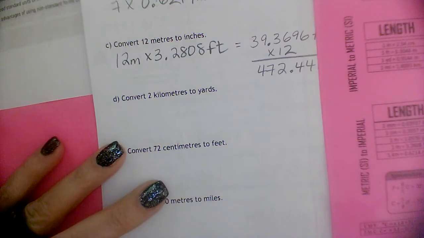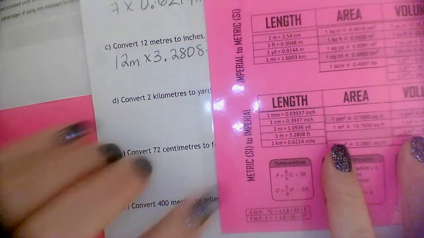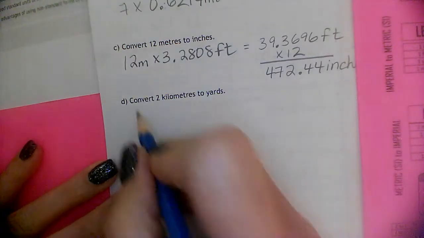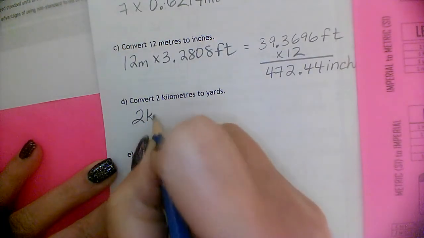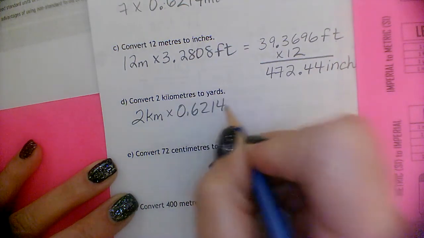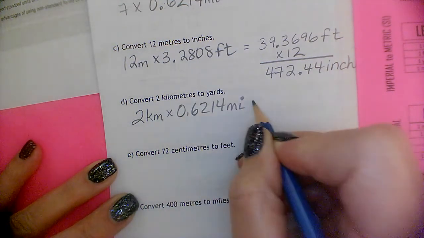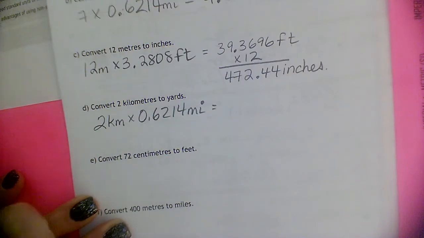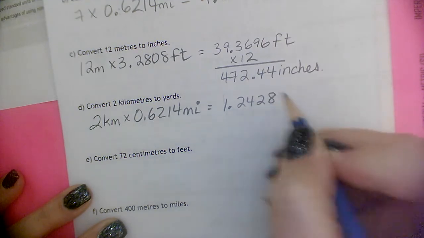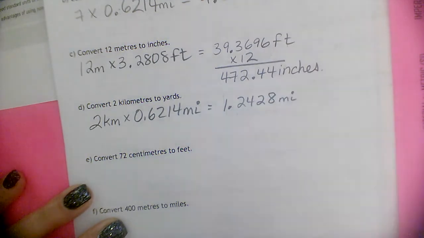Kilometers to yards. Can I go kilometers to yards? No, I can only go kilometers to miles. So 2 kilometers times 0.6214 miles. 2 times 0.6214 gives me this, and I'm in miles.